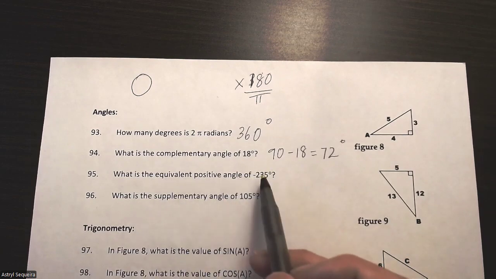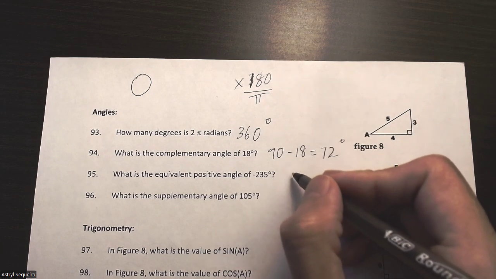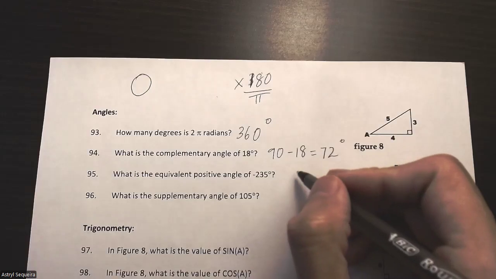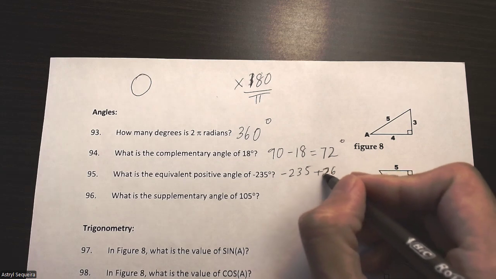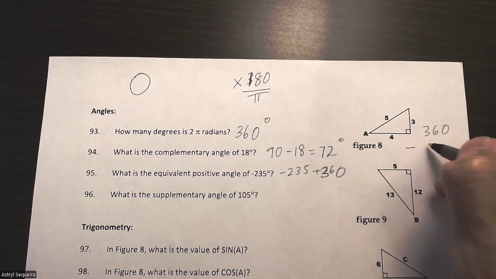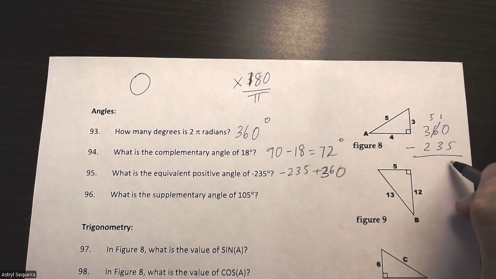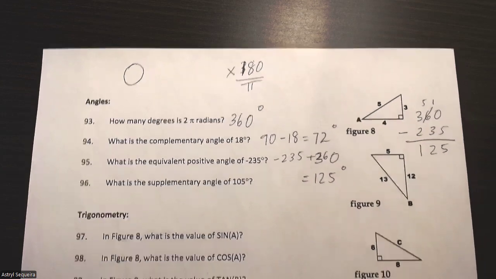What is the equivalent positive angle of negative 235 degrees? To find the equivalent positive angle, you just keep adding 360 till it becomes positive. So I'm just doing negative 235 plus 360. So I can just rewrite that as 360 minus 235. It's the same thing. 5, 1, 5, 2, 1. So it's just 125 degrees.